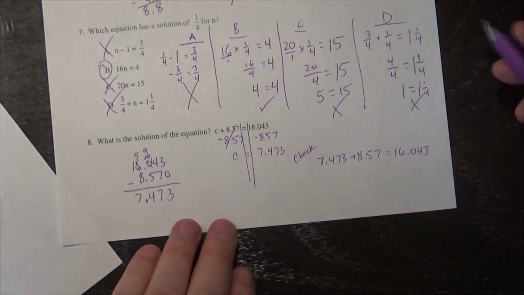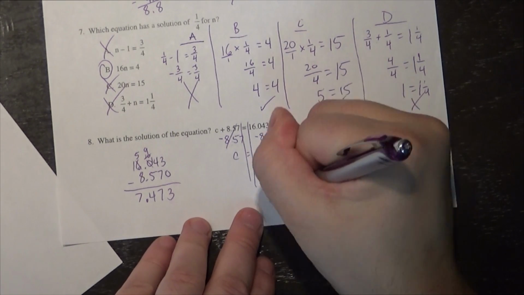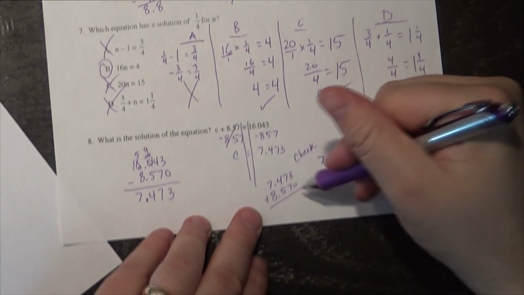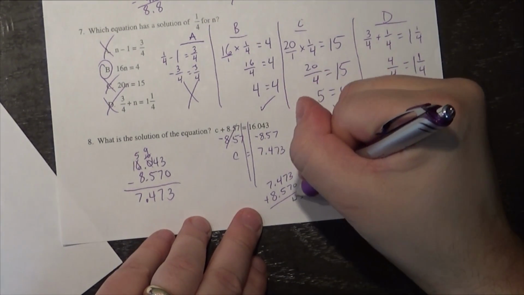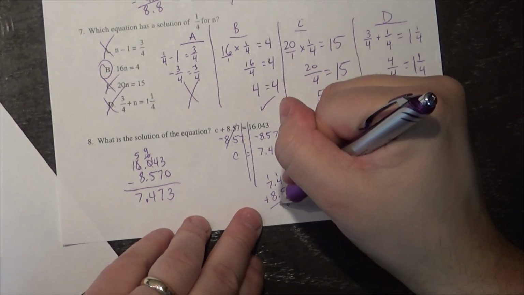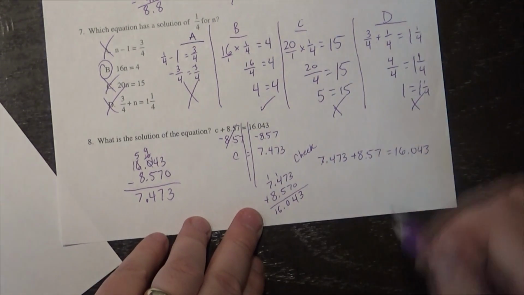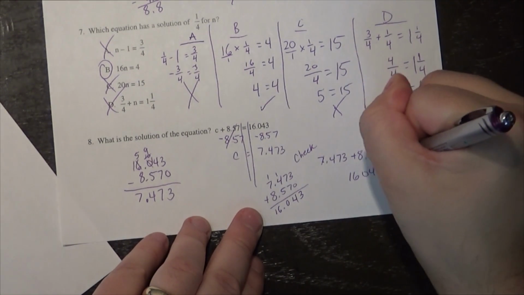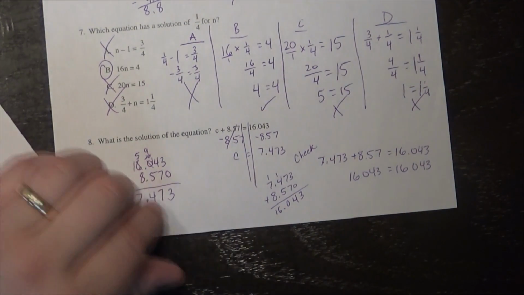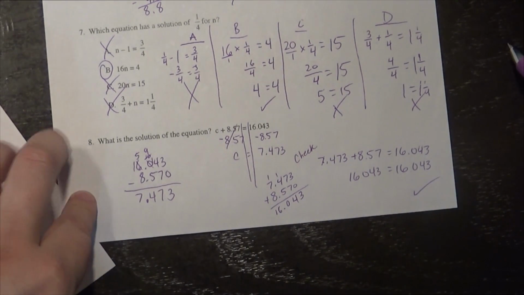So I have 7, and I'm going to add that with 8. I'm going to do that over here maybe. Again, I'm going to add a 0, so I have 3 plus 0 is 3. 7 plus 7 is 14. 5 plus 4 plus 1 is 10. 7 plus 8 plus 1 is 16. So I have 16.043 or 43 thousandths, and that indeed is equal to 16 and 43 thousandths. So I've checked it. I know for sure I'm getting number 8 right on my test.